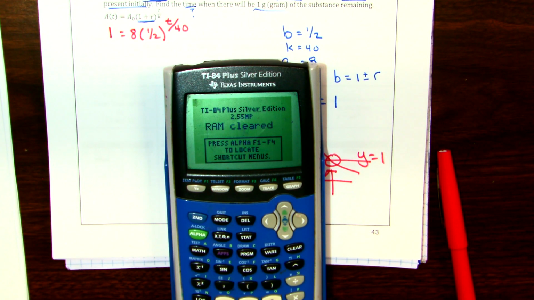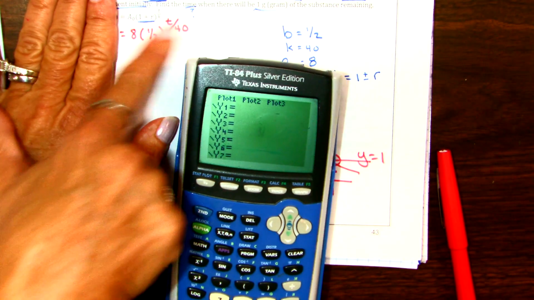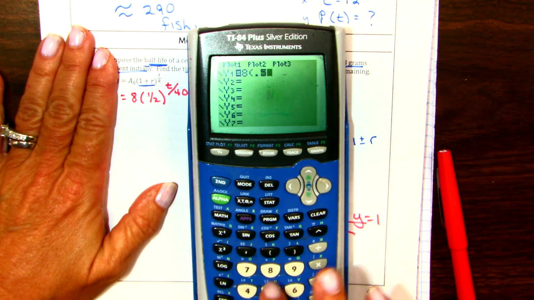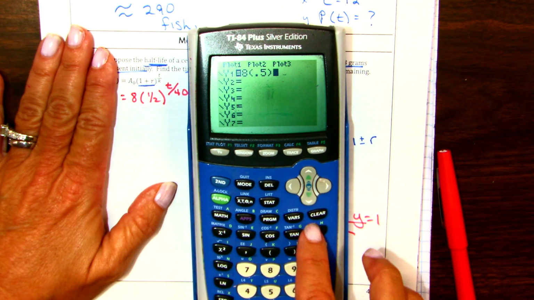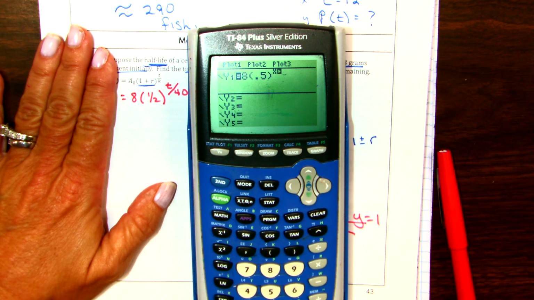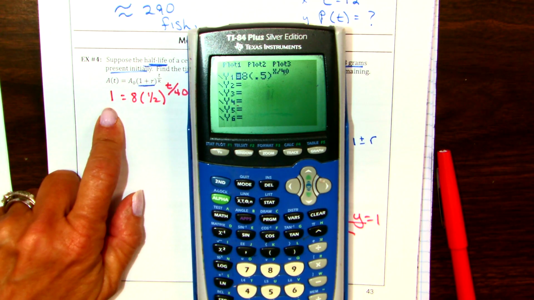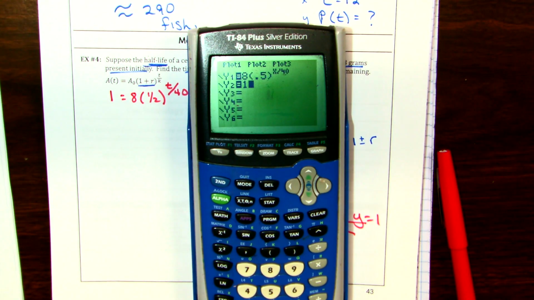So everyone should be picking up their calculator and going to Y equals. And so this would be our first equation, right? The 8. So 8, I'm going to use 0.5 because it's faster, to the power, we don't have X, but we have T. T and X are the same thing, divided by 40. So there's Y sub 1. What am I putting in Y sub 2? 1. We want to know when the time is, what time we have 1 gram. How many months? Or days, I should say. It's days. All right, so we graph it.